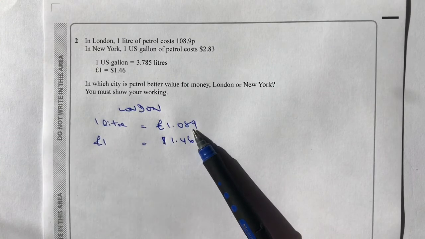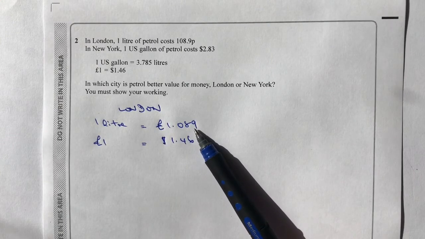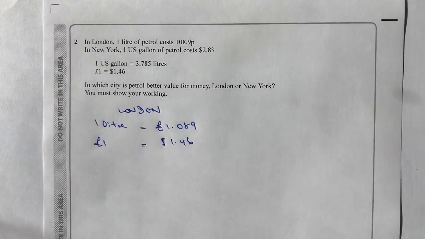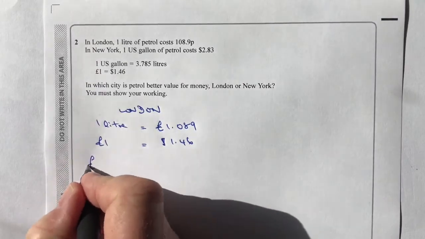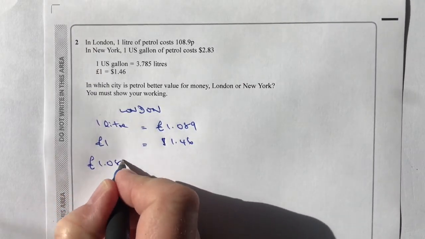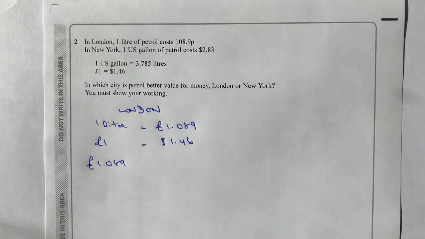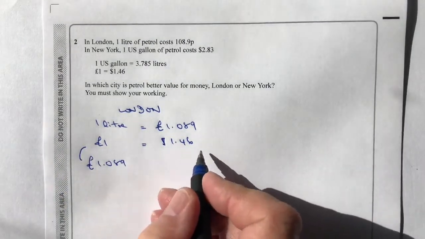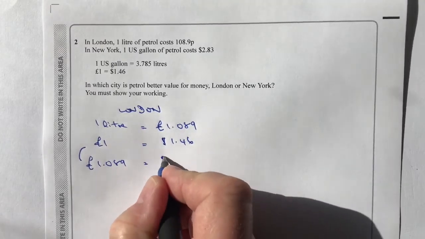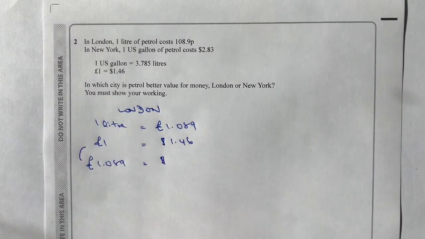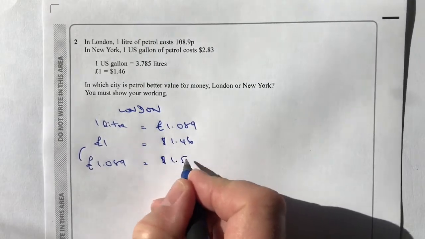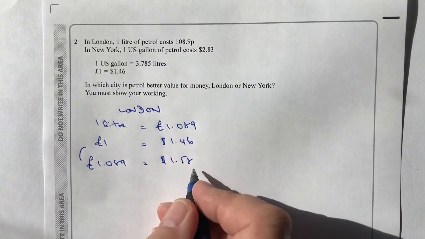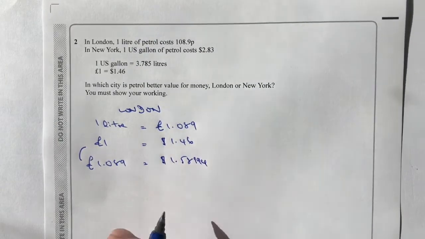what we can say is that we multiply the £1.89 by 1.46, and that's going to give us the dollar value for 1 litre of about 1.59.